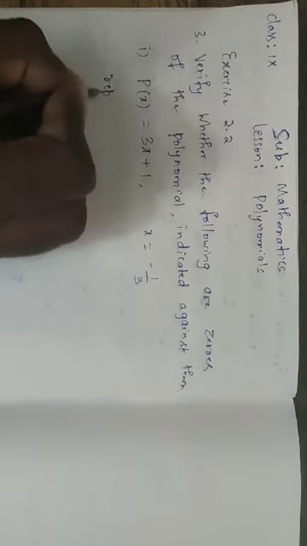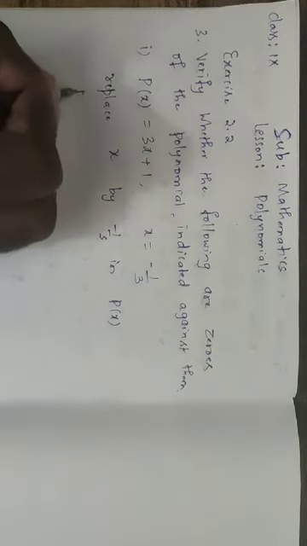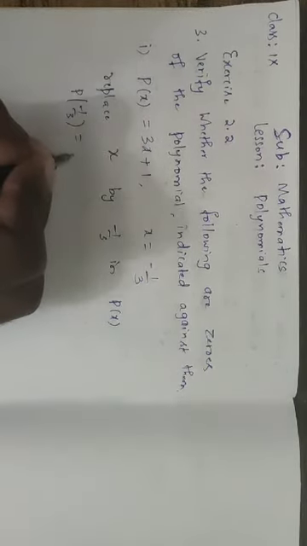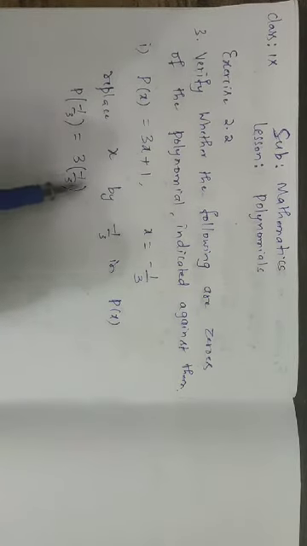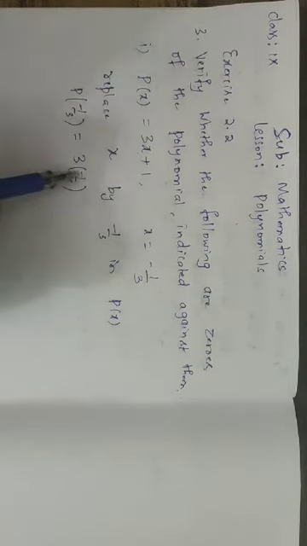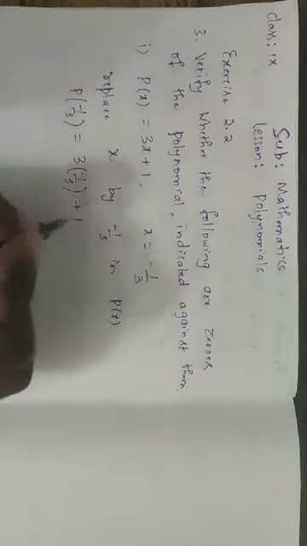Okay, so replace x by minus 1 by 3 in p of x. So p of minus 1 by 3 is equal to 3, I need to write 3 as it is, into, because 3x means 3 into x. What is the x value I need to substitute? Minus 1 by 3. That means it is 3 into minus 1 by 3, not 3 minus 1 by 3. Understood that? Because it is 3x. So in the place of x I have substituted minus 1 by 3. Minus is a sign, it is not an operation here. So 3 into minus 1 by 3, understand that, plus 1.